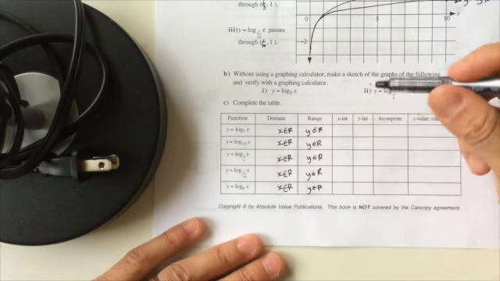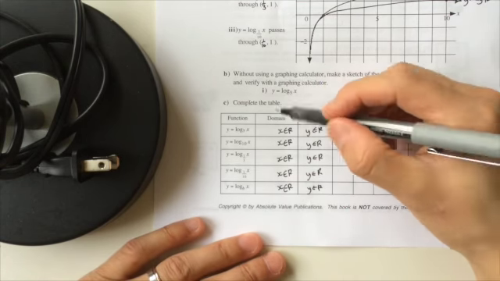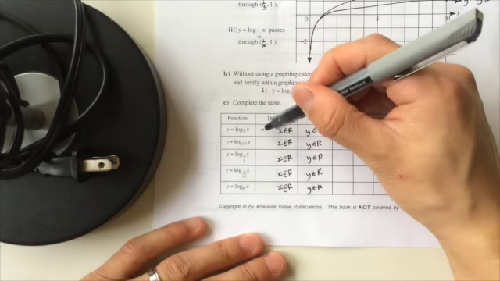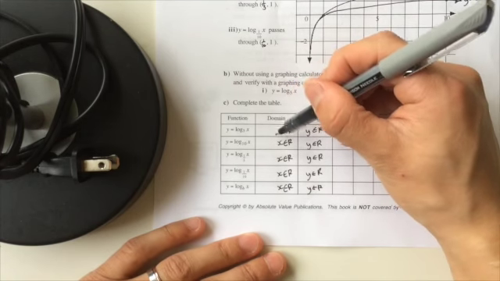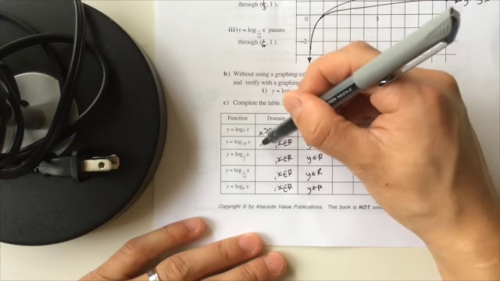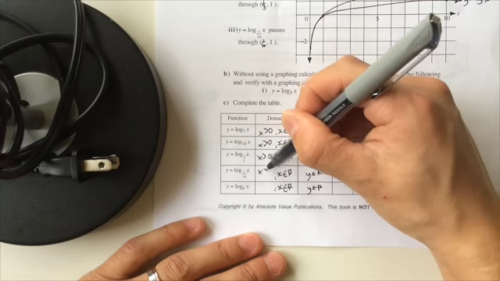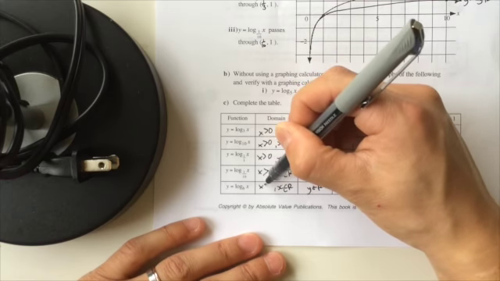Now, the only thing with the domain, there are some limitations, right? Because we have an asymptote, x has to be greater than 0. It's still an element of real numbers, but x has to be greater than 0 in all these cases.